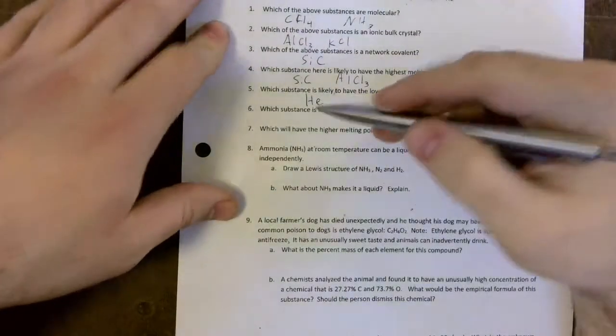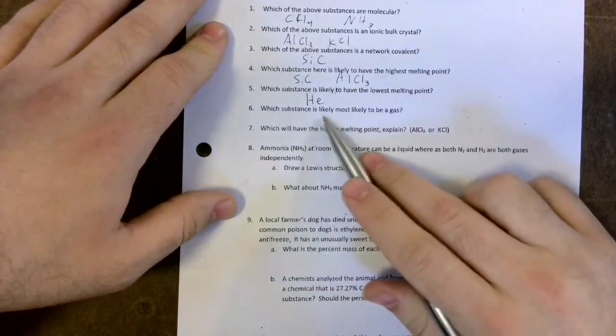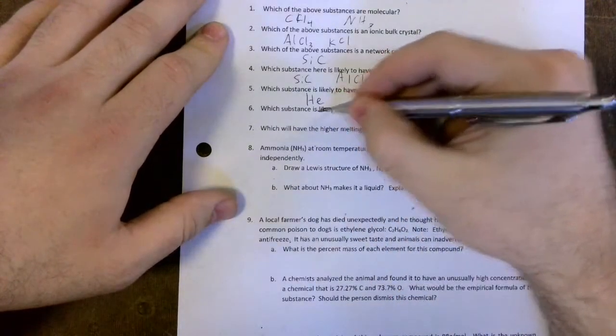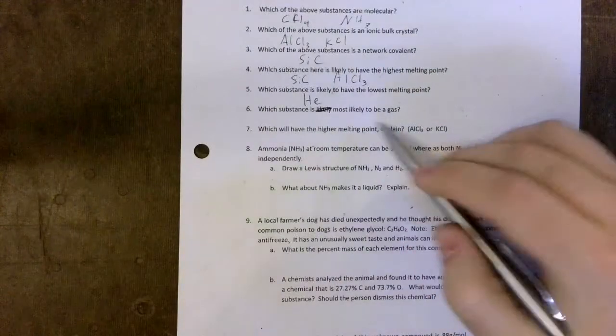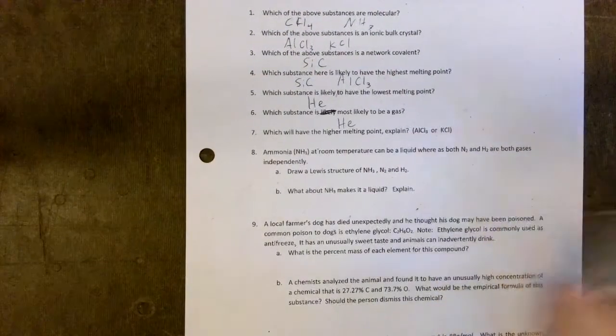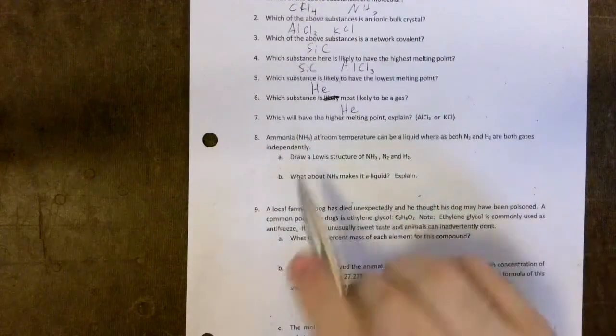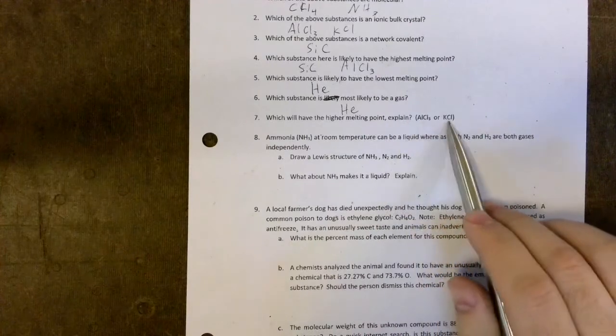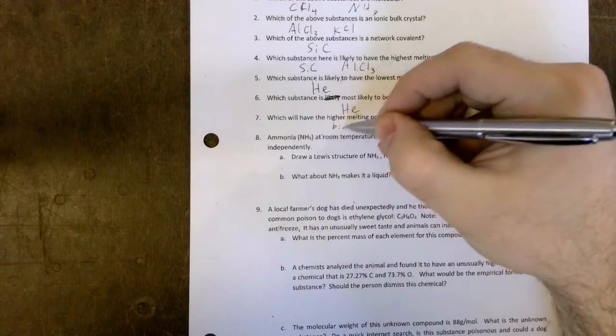Very, very low. So which substance is most likely to be a gas? Come on, Schweitzer. Which substance is most likely to be a gas? Helium. And at room temperature, we know it's a gas. Which will have the higher melting point, AlCl3 or KCl? We already explained that up here when we established that it's going to be this one or this one with the highest melting point. So we know it's going to be AlCl3 because bigger charge.